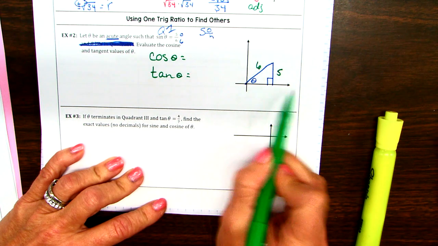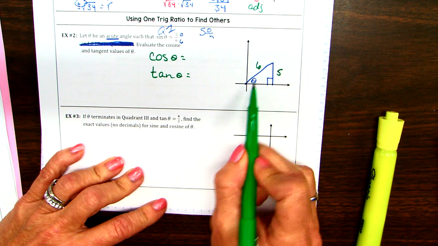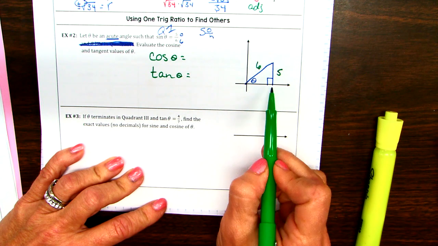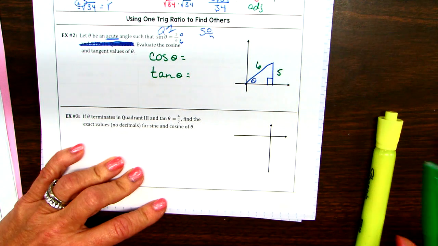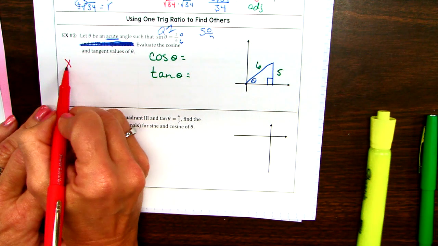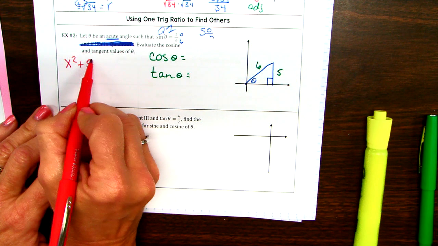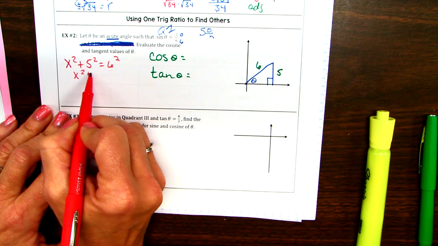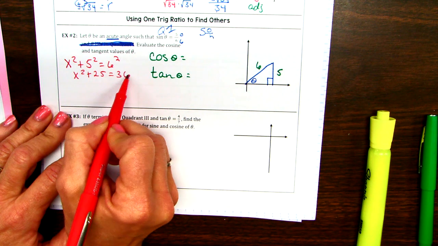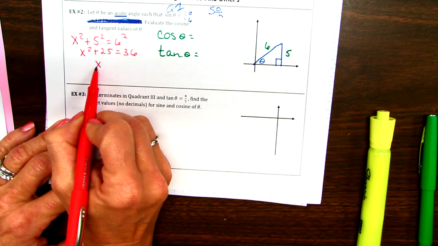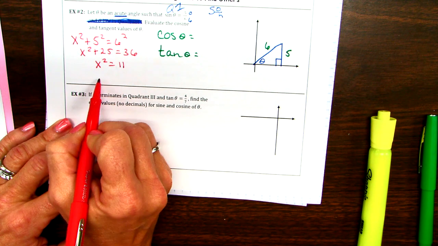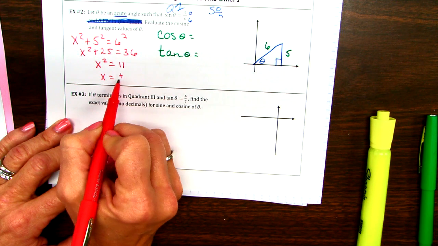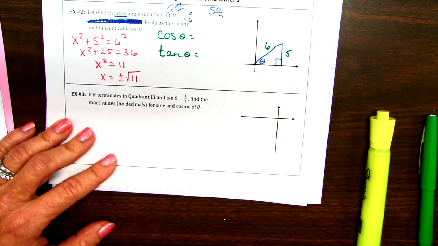So we need our missing side, right? We have the hypotenuse, we have a leg, we're missing another leg. So plug it into your Pythagorean theorem. Show as little or as much work as you want. I get 11 here. I get plus or minus the square root of 11.